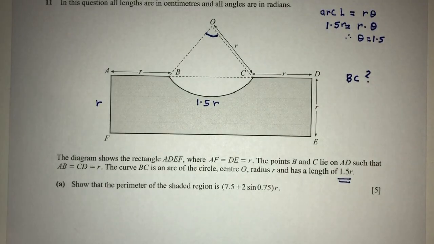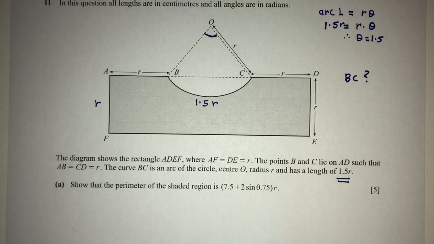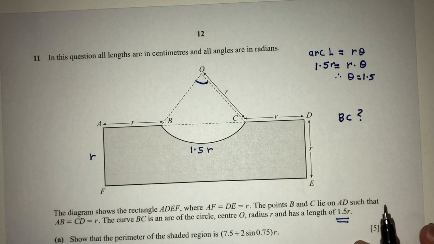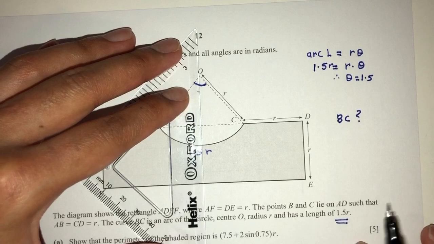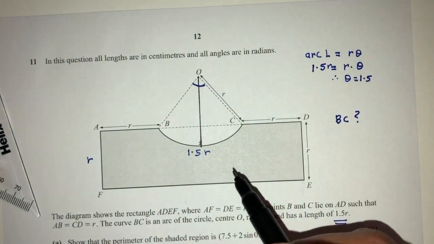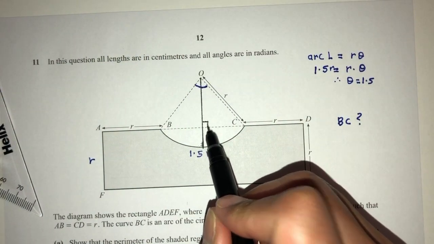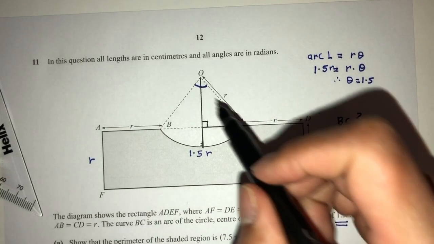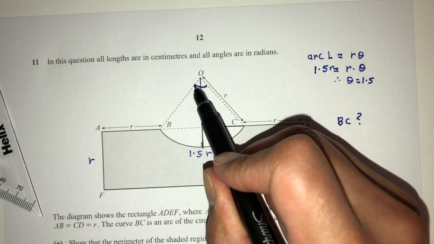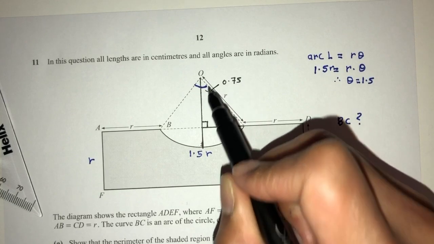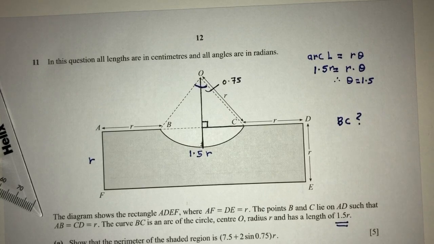So how can you find BC? There are many ways to actually do this question, so let's find a way that we find convenient. For example, we can just break this down into half. Here I can see that this is 90, so I can form a triangle. This is 1.5, half will be 0.75. Now you can see we clearly have a right angle triangle.